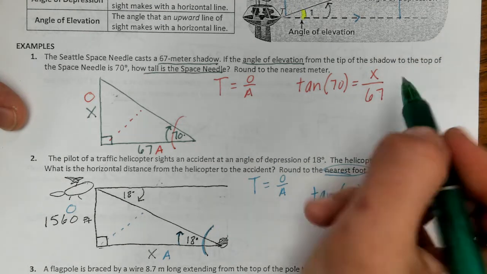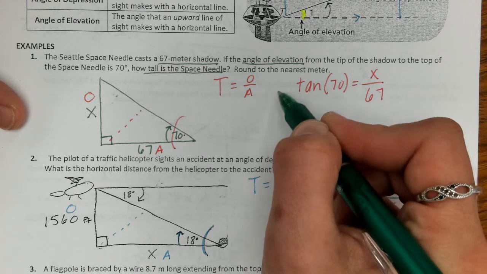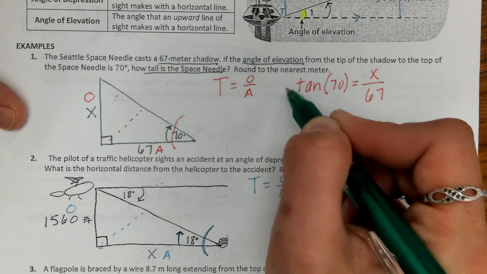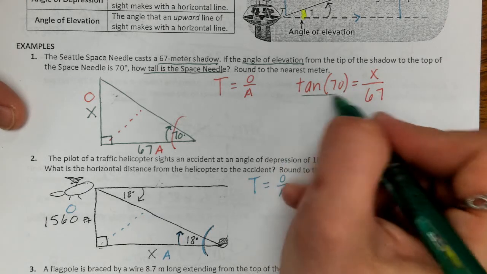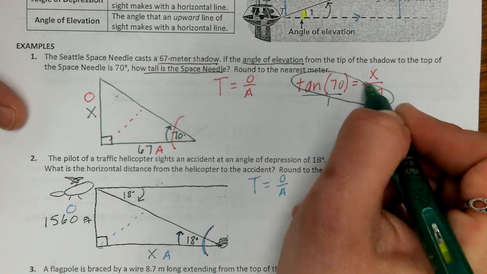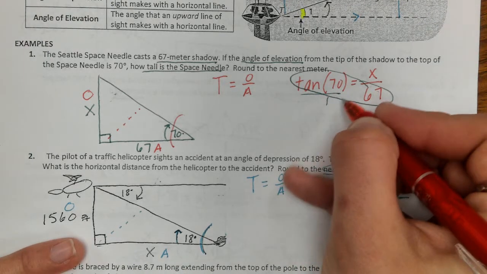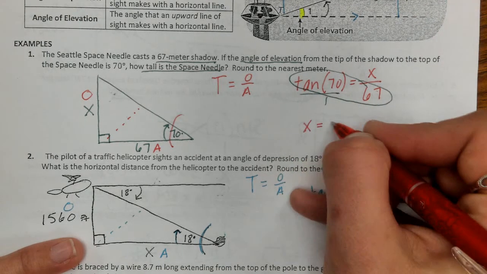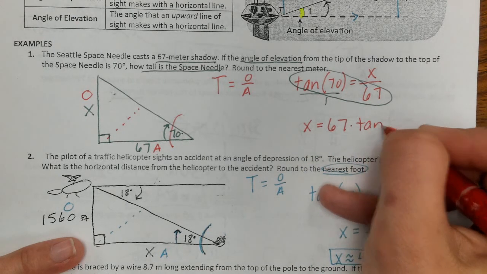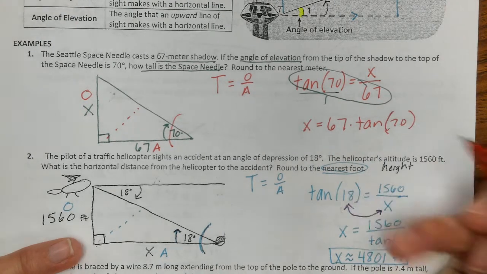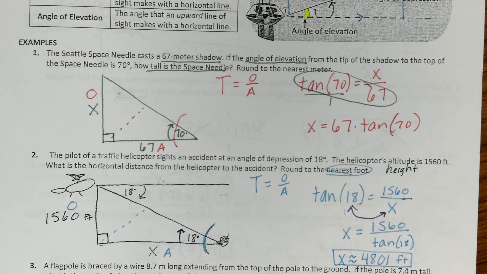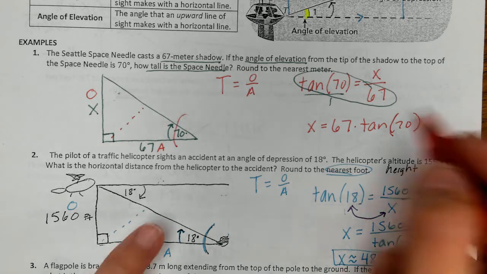Whether we decide to realize we're just moving the denominator over here, so the 67 is going to go over here and multiply, or whether we want to look at it as cross-multiplying, when the x is in the numerator, we're going to multiply. So x ends up by itself on the left with 67 times the tangent of 70 on the right. Need to pause it and finish the equation out, and by now we should be able to do all this. Okay, I've seen great results on my quizzes, so I'm hoping it's the same all the way around.